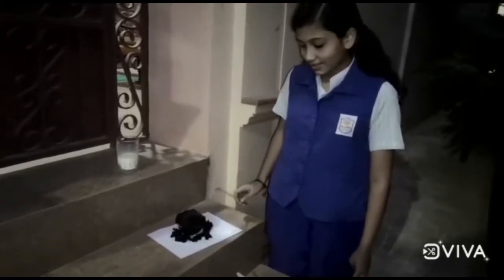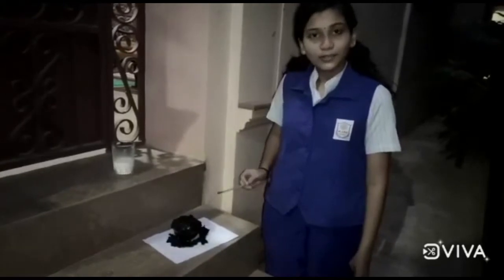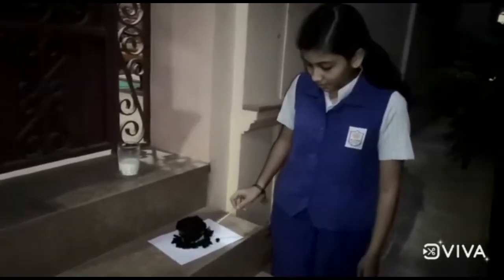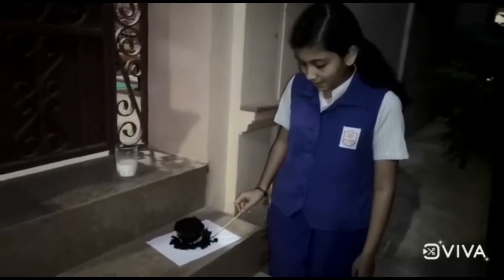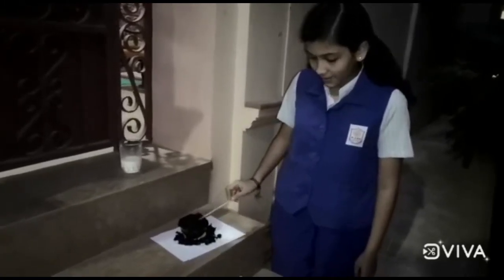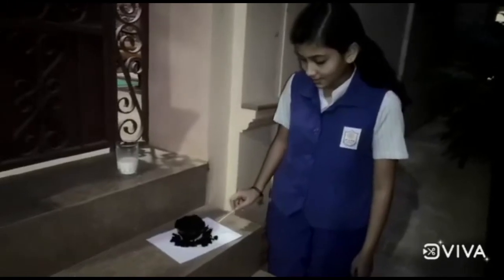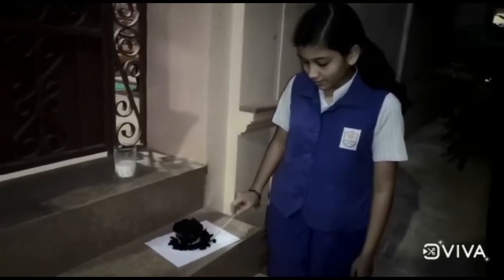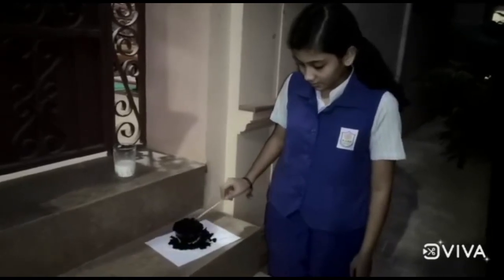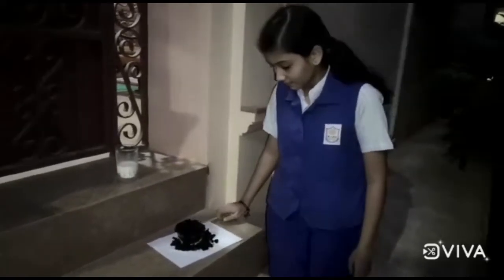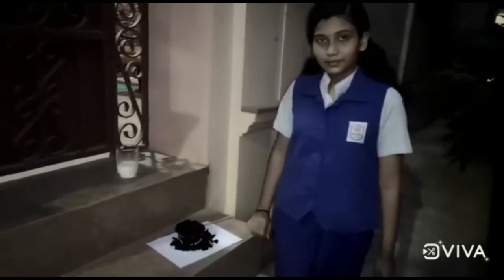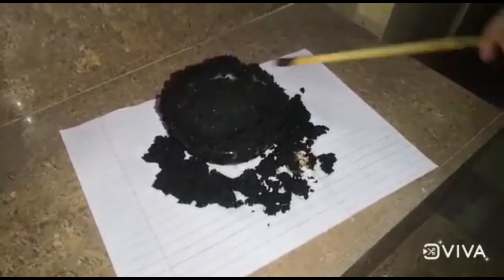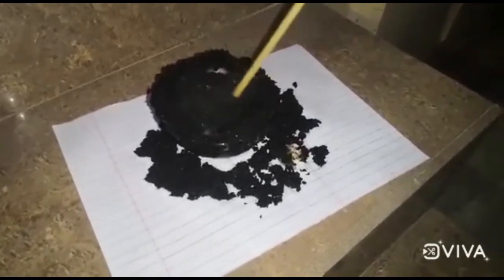Do you know what this reaction is? This reaction is called neutralization. Here we can see some of the potassium permanganate has changed and the milk was changed into a powdery substance. Please don't touch it because it's very hot. Here we can see it clearly. It's very hot. It's powdery.